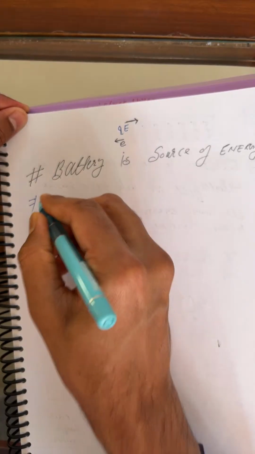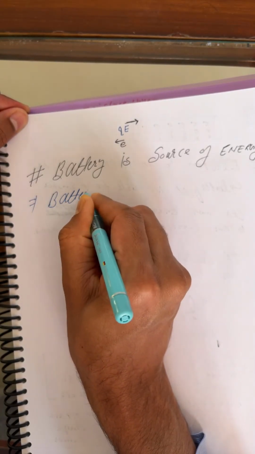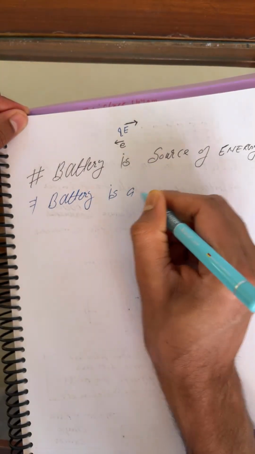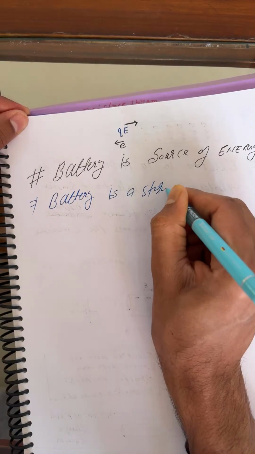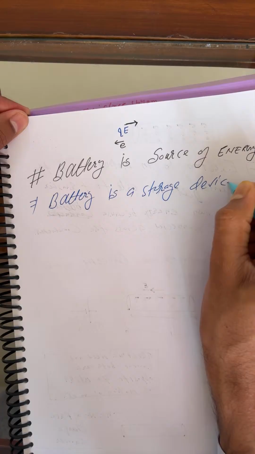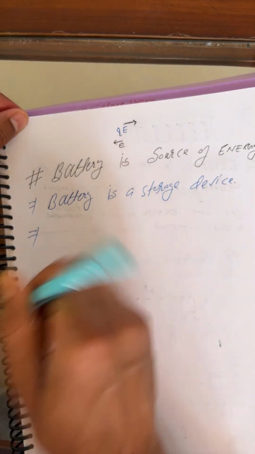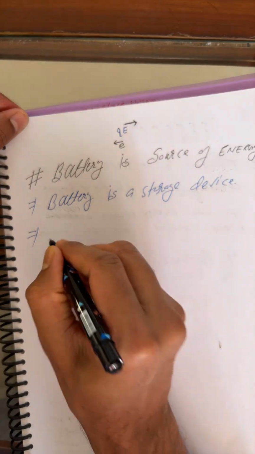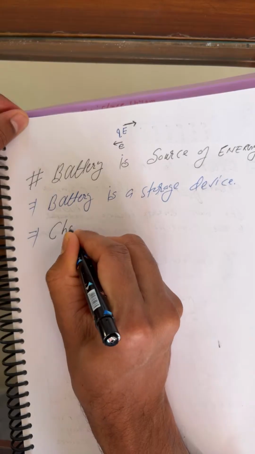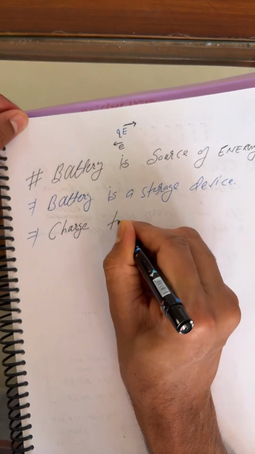Next, you can write that a battery is a storage device. Charge transfer energy, keep that in your mind, that is all. Basic point, I'm not skipping any point with you. Charge transfer.